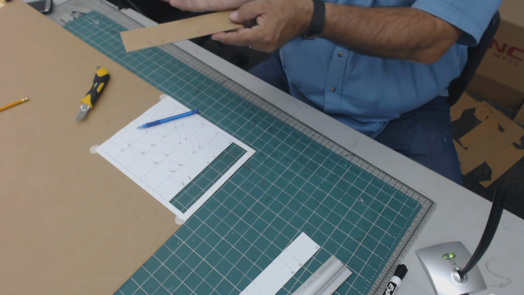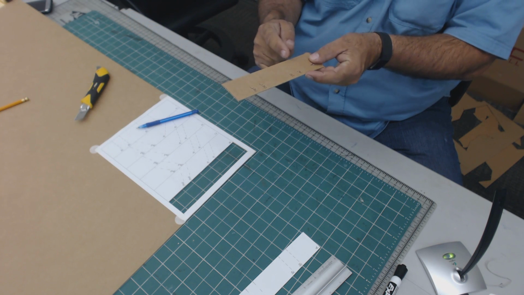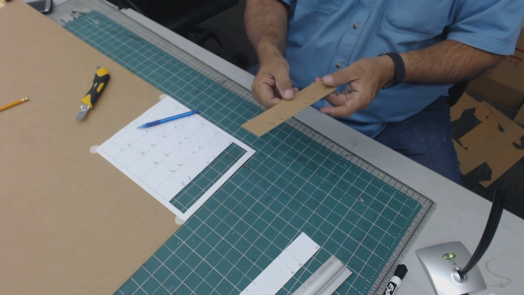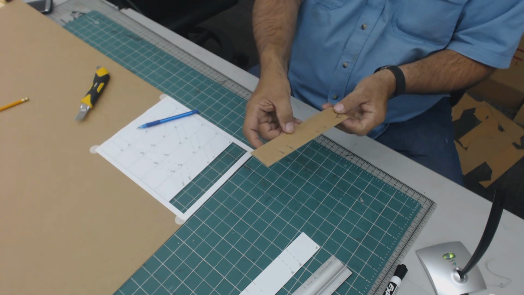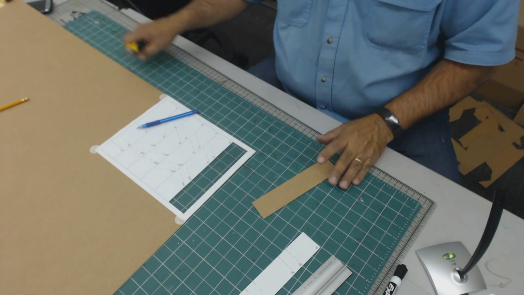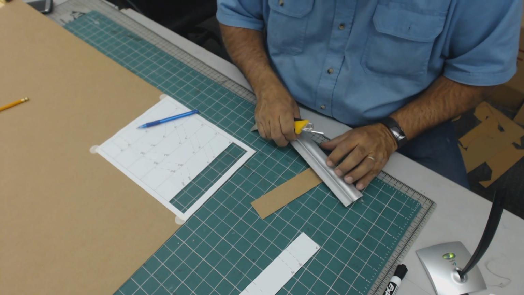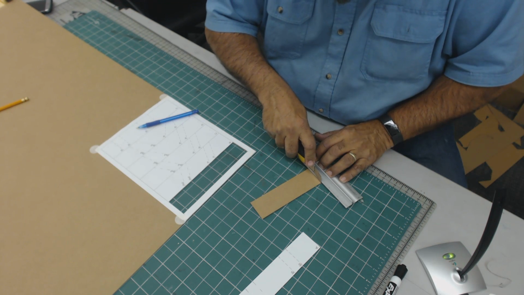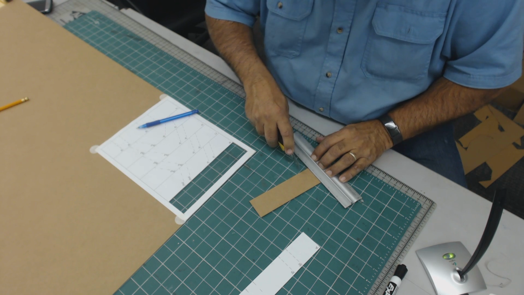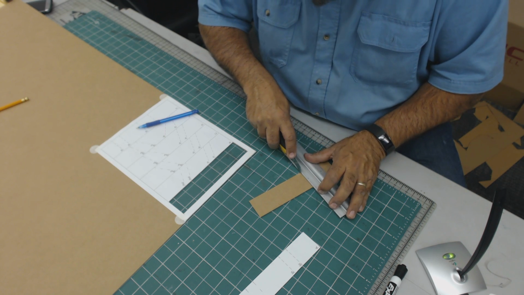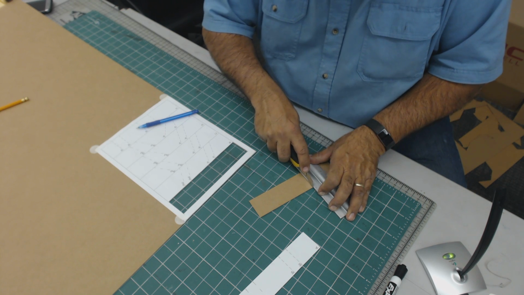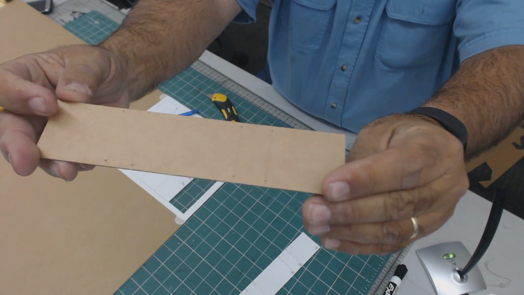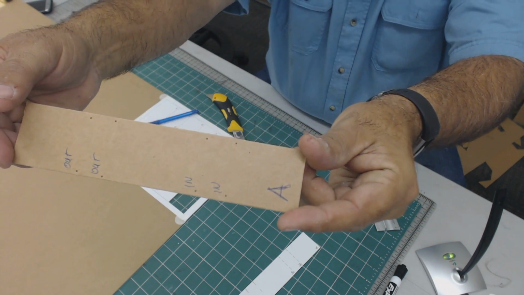So if I'm going to fold in, which is this direction, what side do I have to put the creases on? The back side. So when I'm going to go in, I have to flip the thing over and crease the opposite side. So here it goes. All right, and so there is a set of creases on the back side.